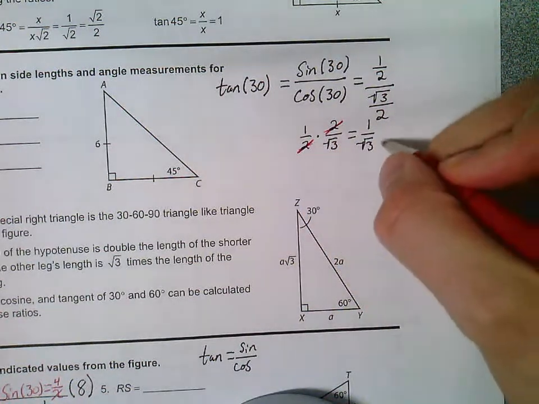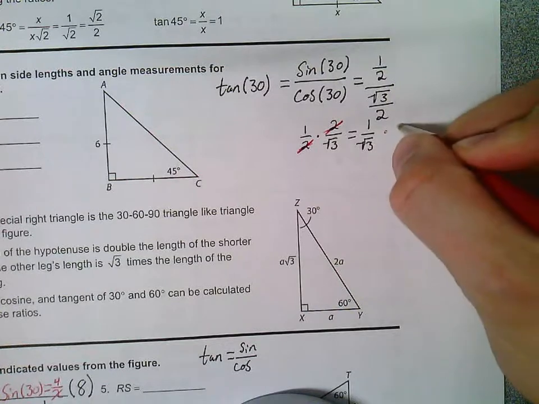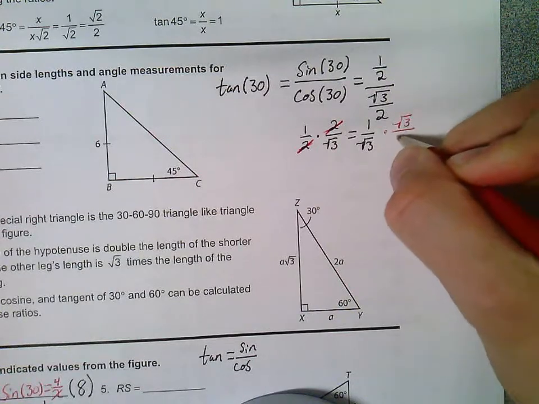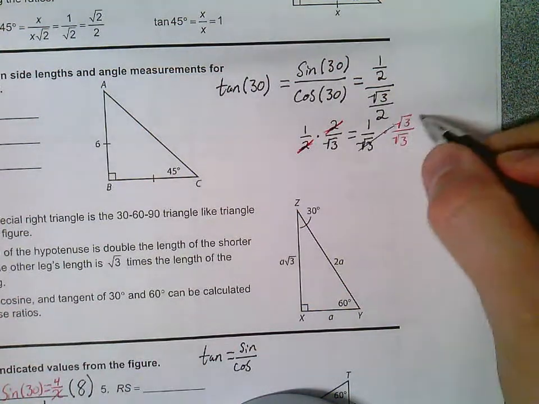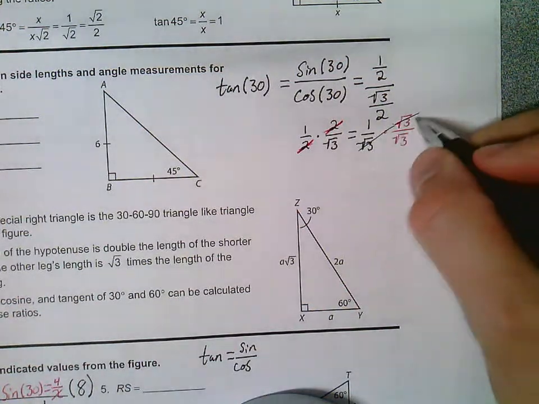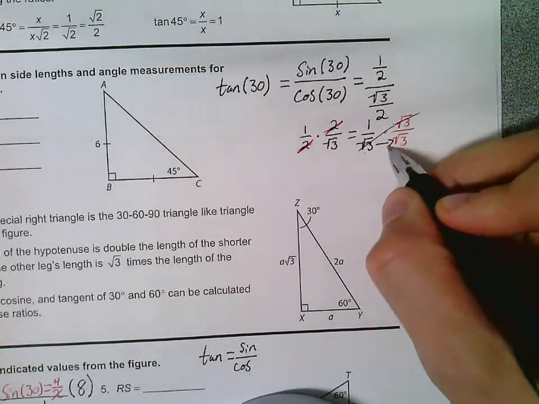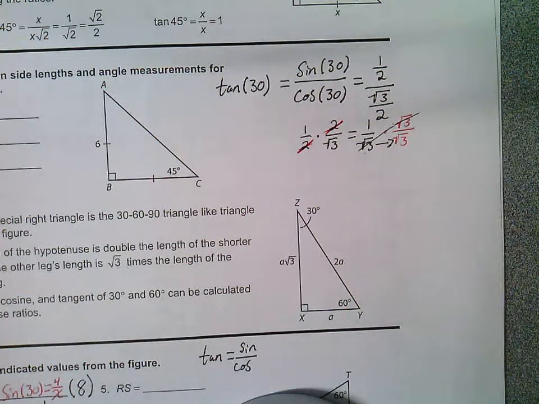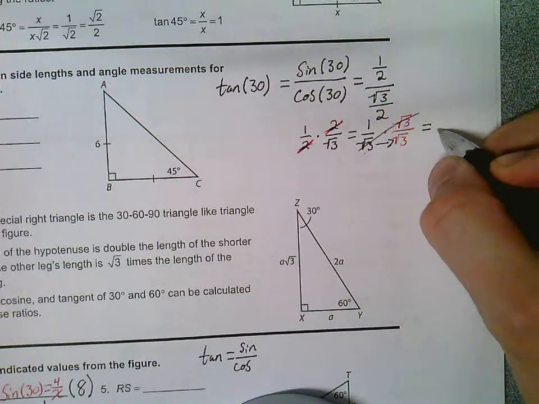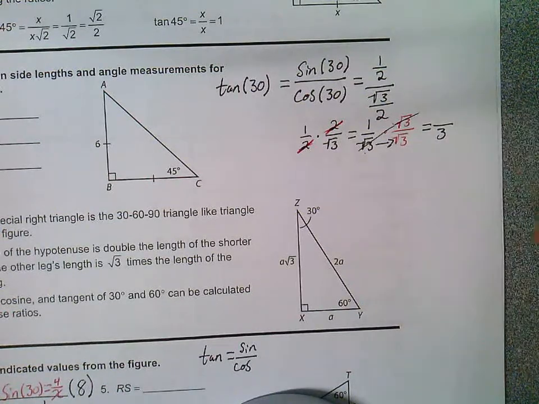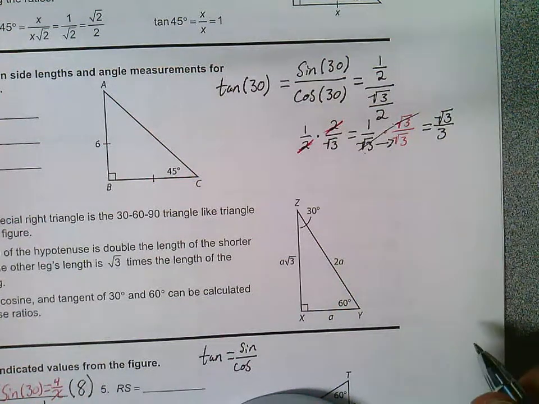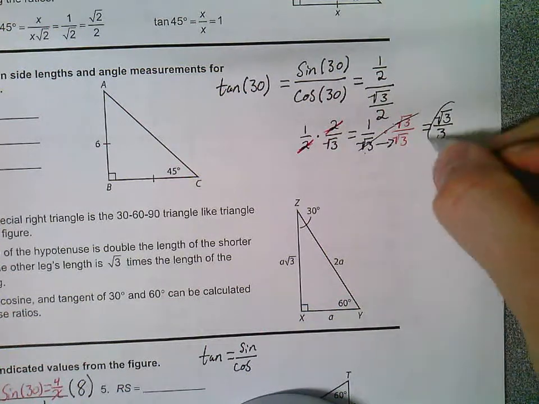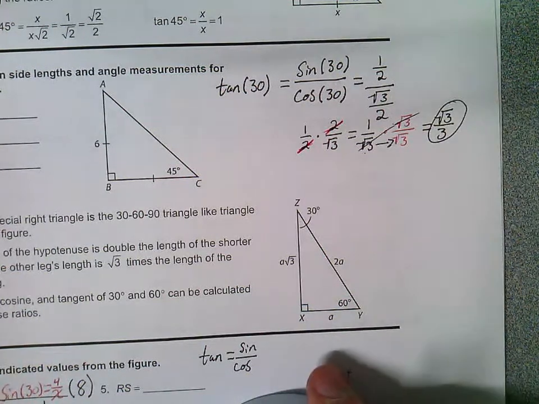Then I would have to multiply it to get rid of this root 3 on the bottom by root 3 over 3. These cancel out, or they would, right? But this is what we're looking for. Root 3 times root 3 is 3. So 1 over root 3 is really root 3 over 3. That's okay, Audrey. I'll post a video of it afterward. So the tangent of 30 is root 3 over 3.